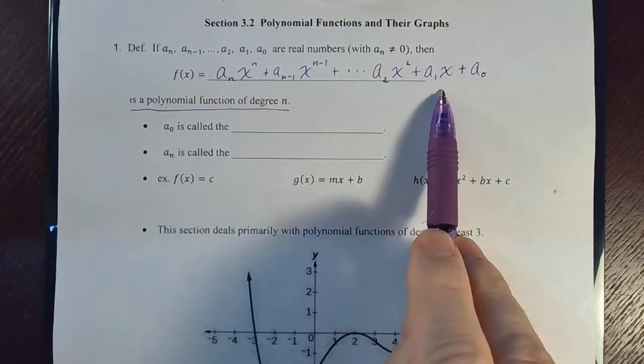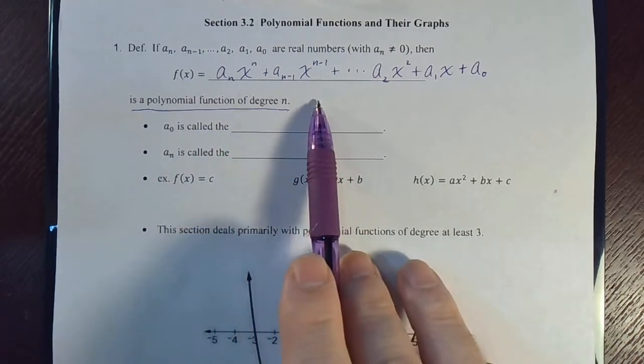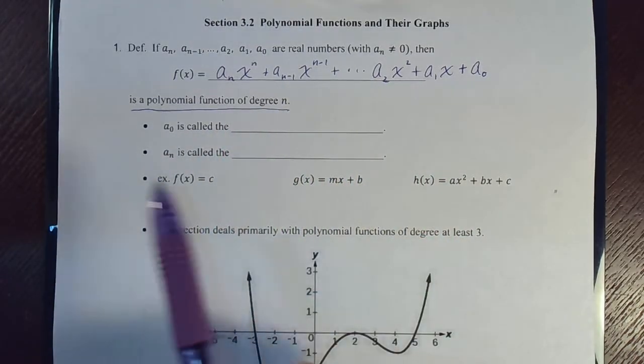This is exactly how we would write a general polynomial function. And this is written in the correct form, the way we like to write it.